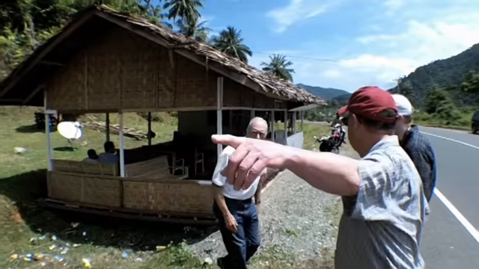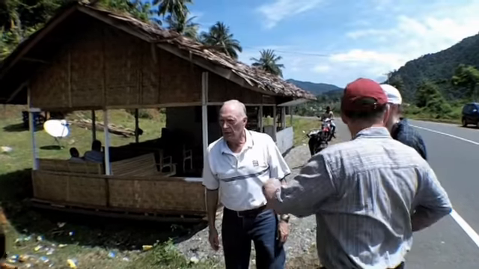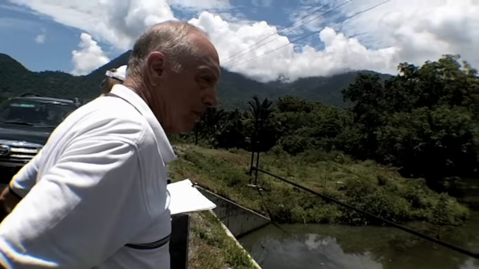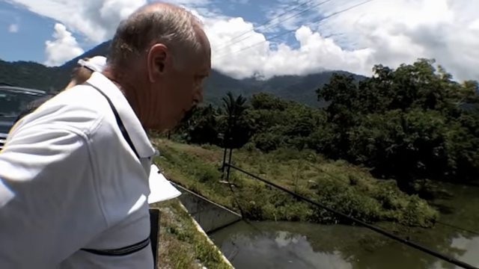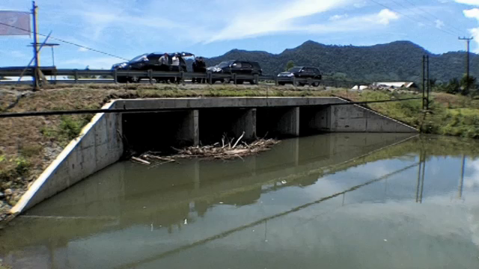So when this water comes down off the hillside, it's going to come down through here on the road? Yeah. This is the biggest box culvert you guys had to put in? Yeah. Box culverts are used in certain areas to direct the flow of water and mitigate potential road damage from flooding.